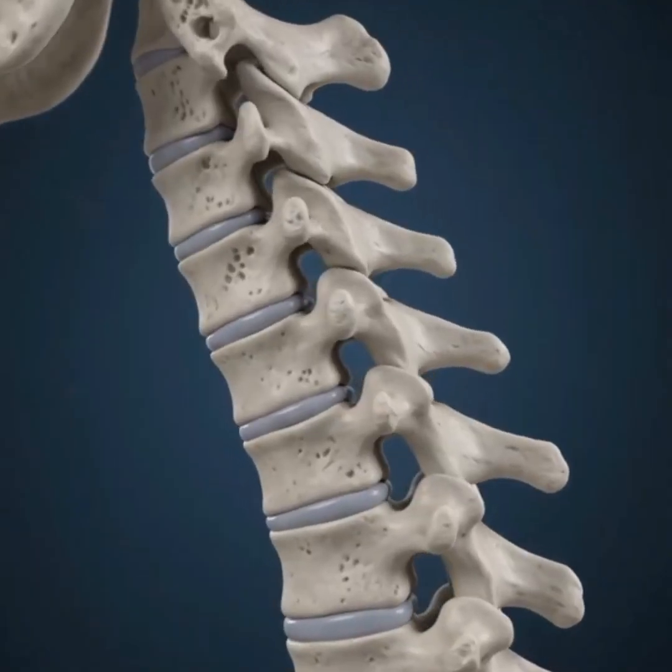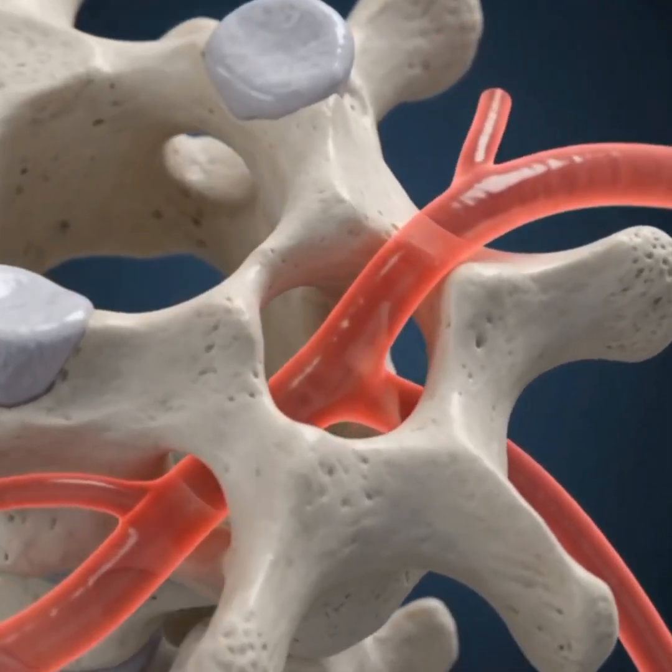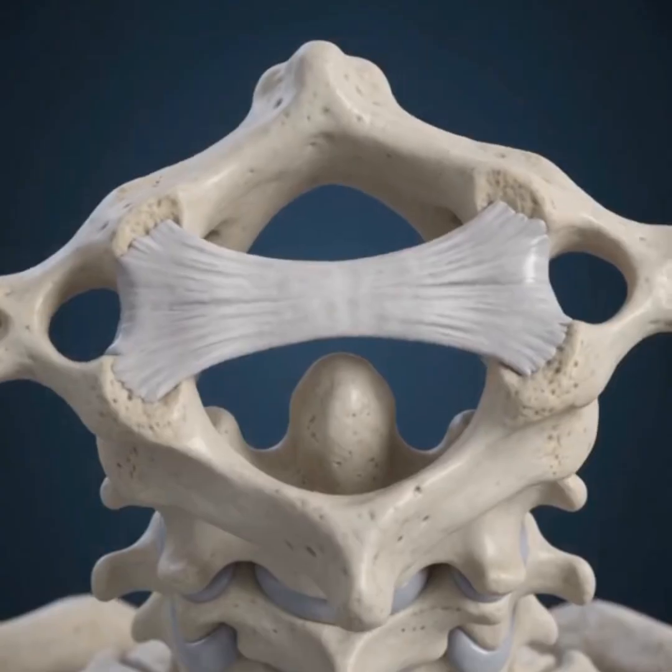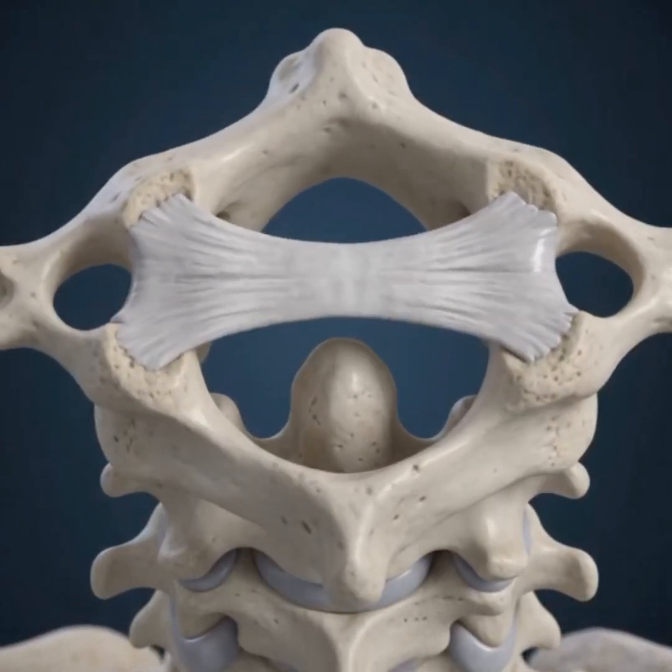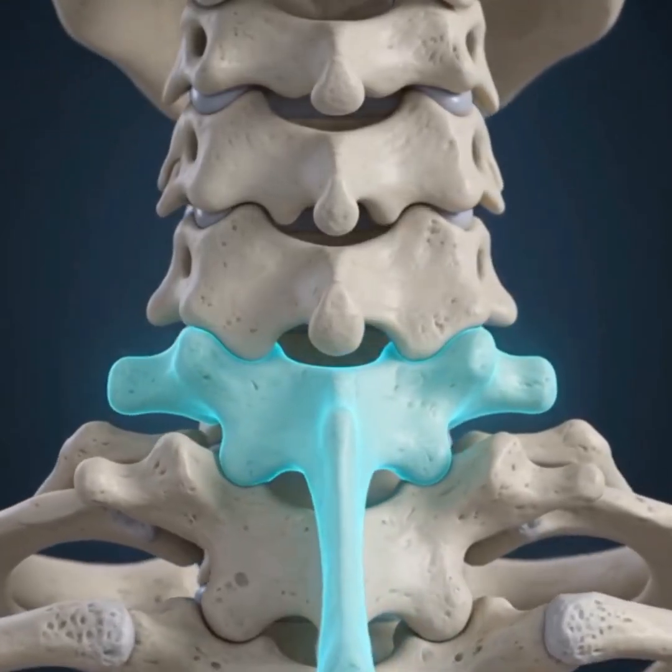The cervical spine consists of 7 vertebrae. Each features a foramen transversarium for the vertebral artery. C1, the atlas, lacks a body, allowing the head to rotate. C7 is the vertebra prominens, a key landmark.